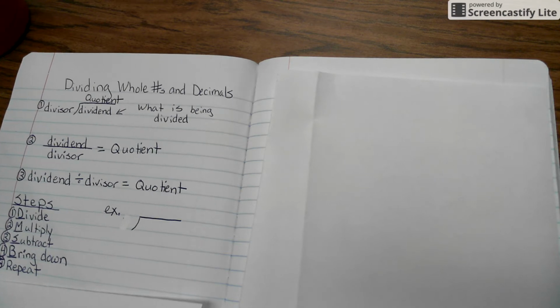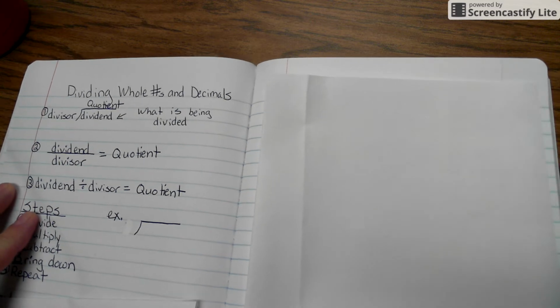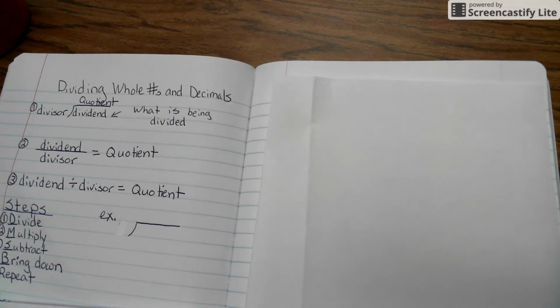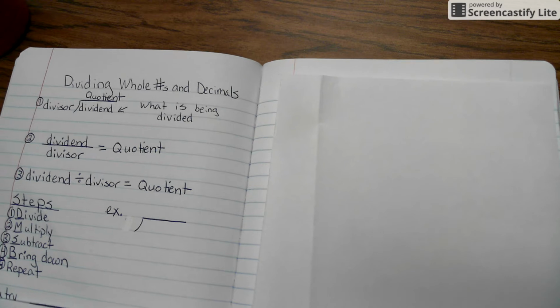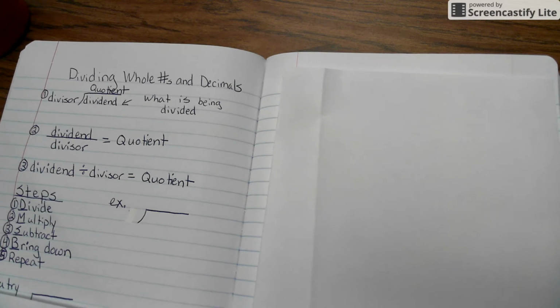All right, guys. So now we are going to do our first example. Make sure you get these steps down: divide, multiply, subtract, and bring down. An easy way to remember that, I like to do dad, mother, sister, brother, and then you can repeat. It's an easy way to help you remember these steps.